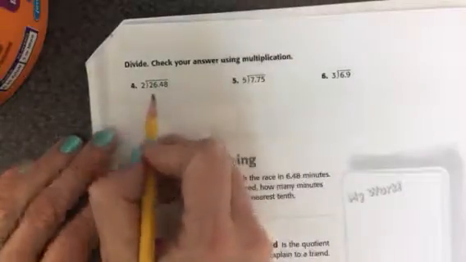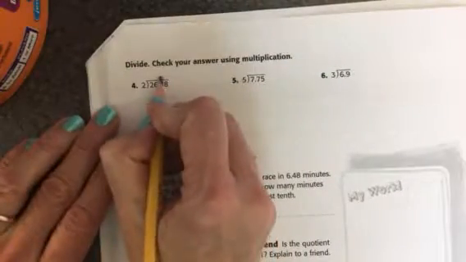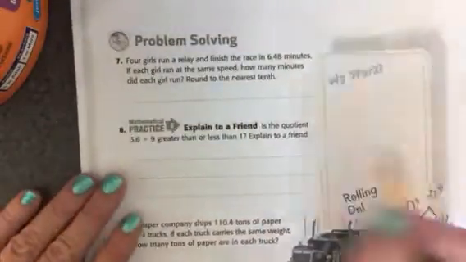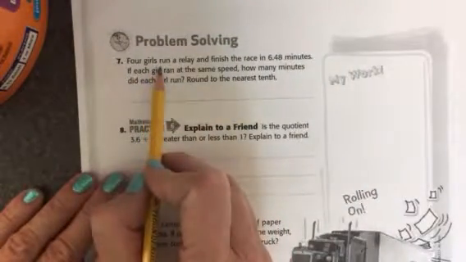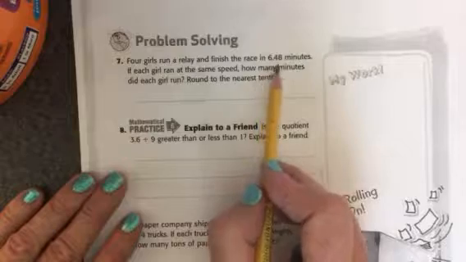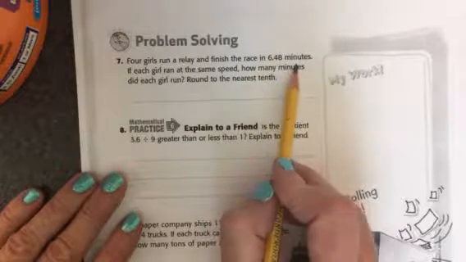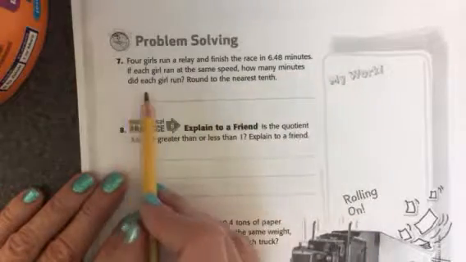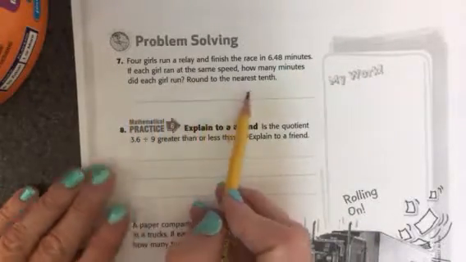All right, you'll do these other problems the same way. Let's look at the next page. All right, these are already set up for you, so you'll do the same thing. Remember to bring the decimal up first and then do the division. Okay, let's look at number 4. 4 girls run a relay and finish the race in 6 48/100 minutes. If each girl ran at the same speed, how many minutes did each girl run? Round to the nearest tenth.